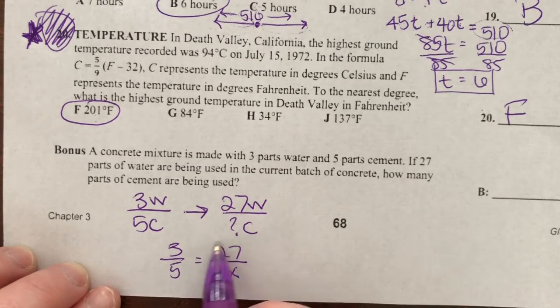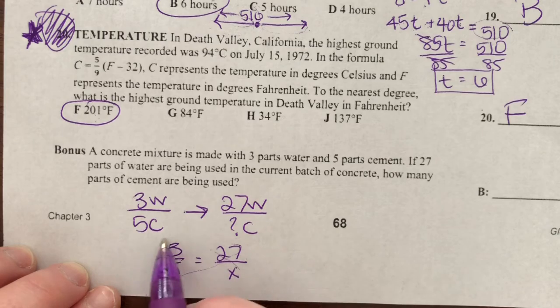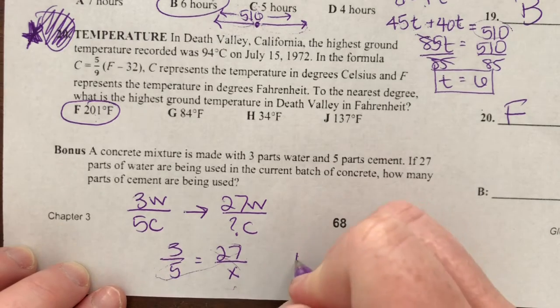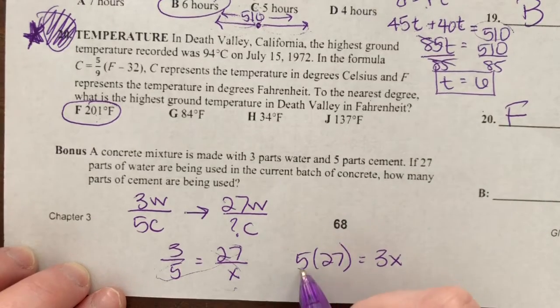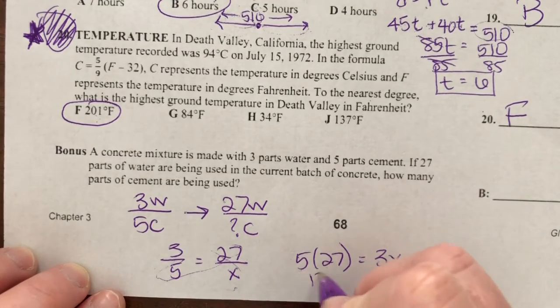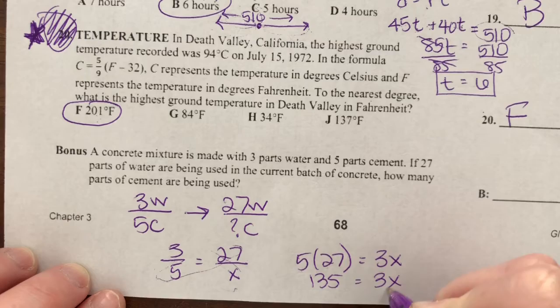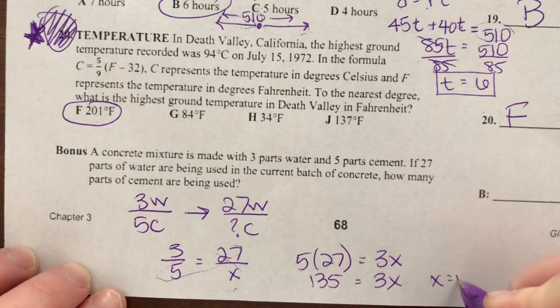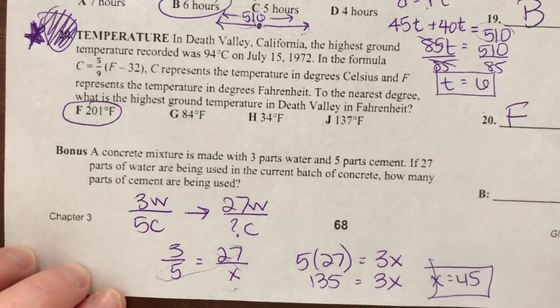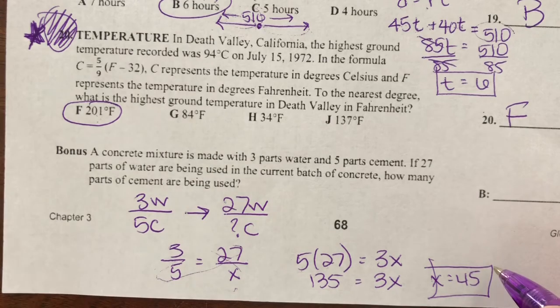So I can either cross multiply and solve for X, which you totally can do. 5 times 27 equals 3 times X. That would be 135. And 135 divided by 3 equals 45. Right? That's how many parts of cement I would need.